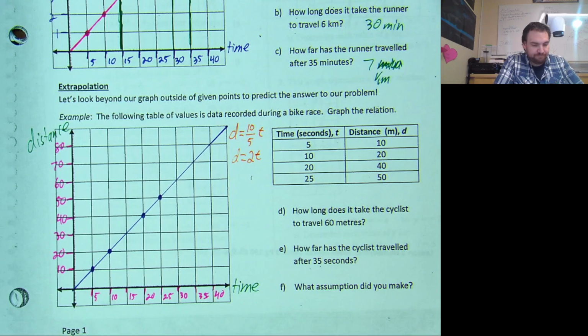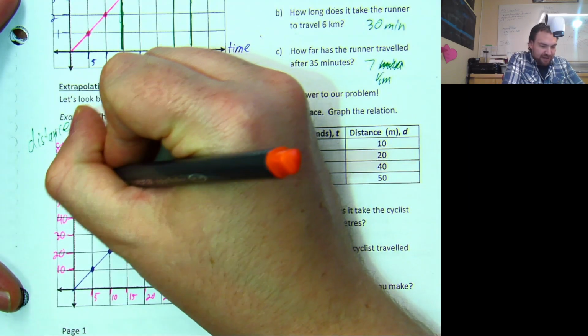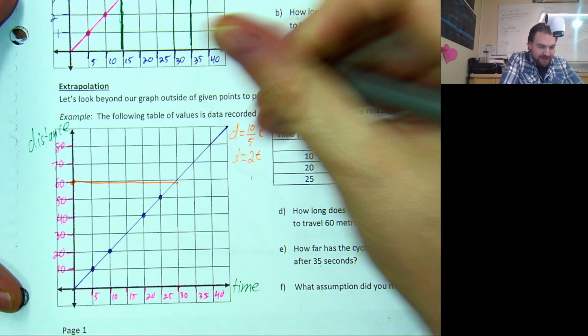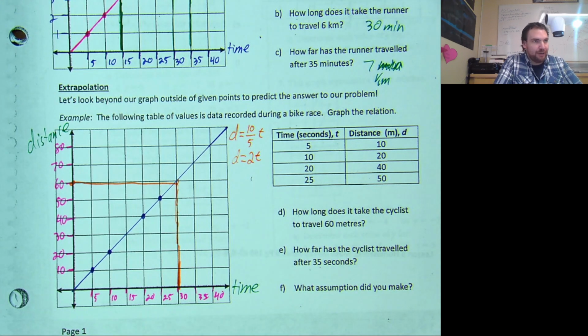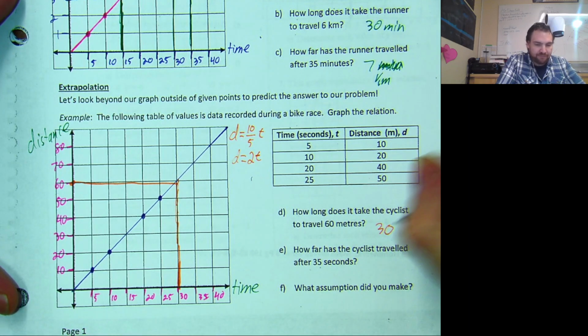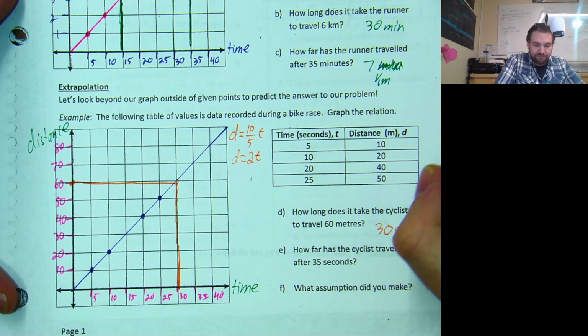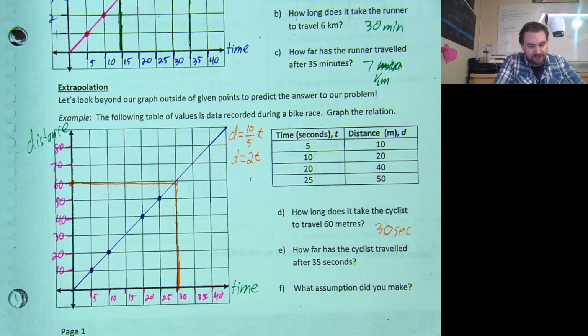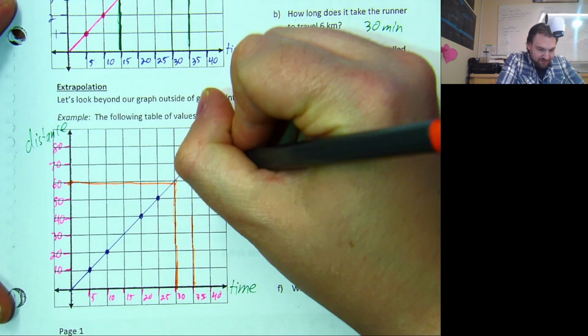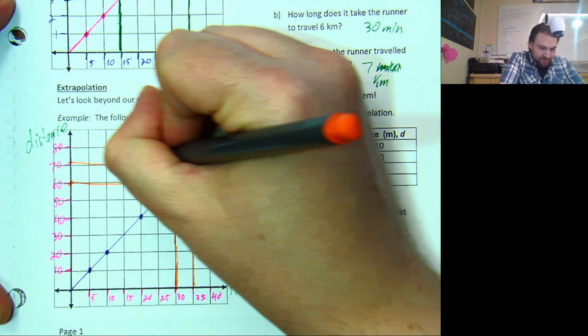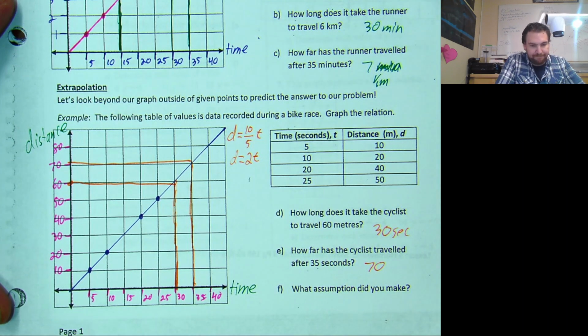Why can't we just read it from the graph? We're going to. So let's read it from the graph. Let's go to 60 meters on the graph, over to our line, and now down. The procedure is exactly the same. We're just looking somewhere different. We're looking outside of our data set instead of within our data set. It's going to be 30 what? 30 seconds. You betcha. How about 35 seconds? 35 up to 70. Good. 70 what?